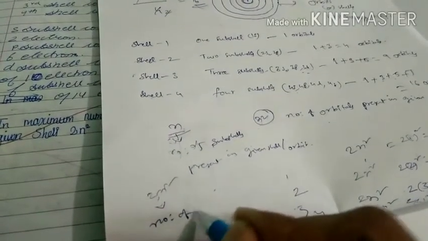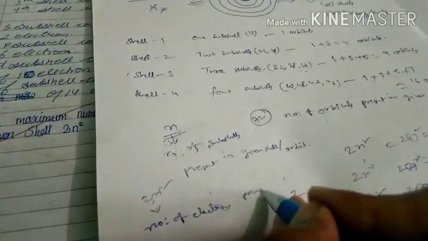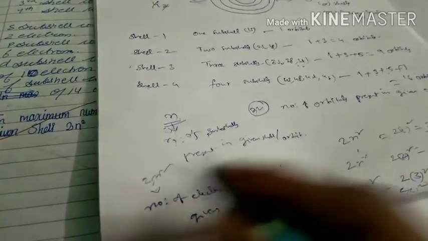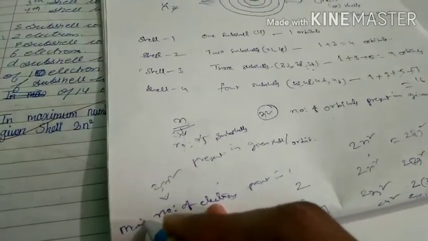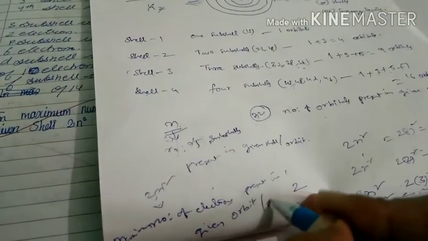The maximum number of electrons present in a given orbit or shell.